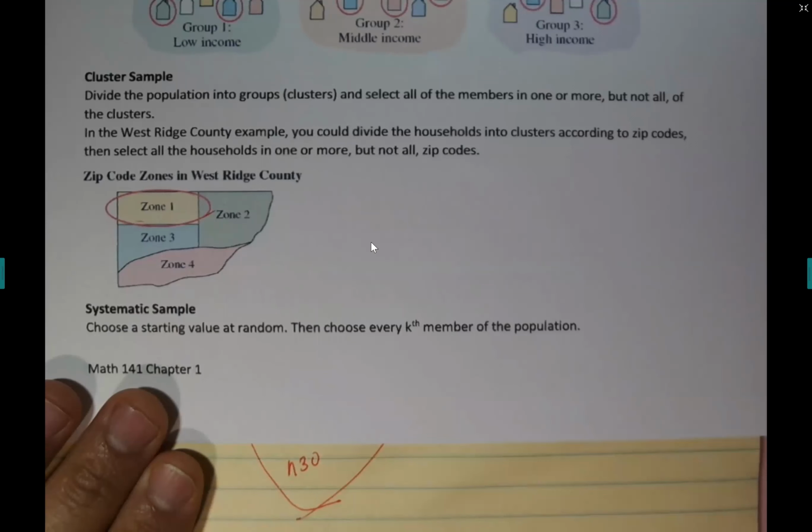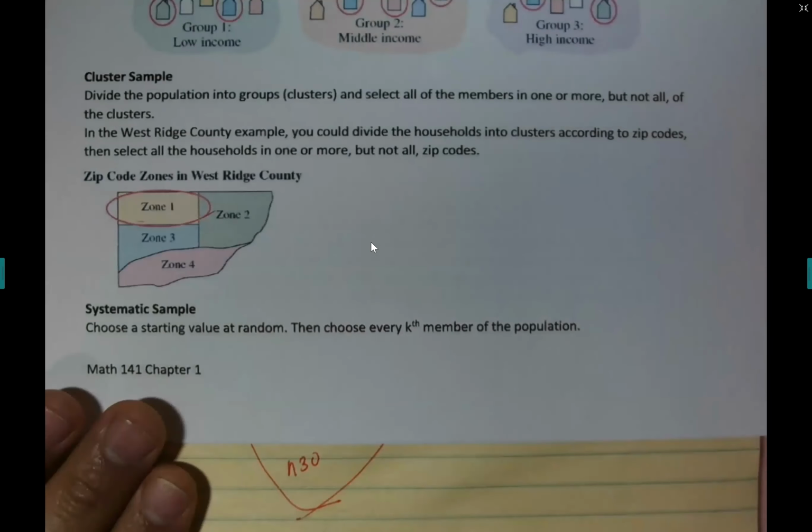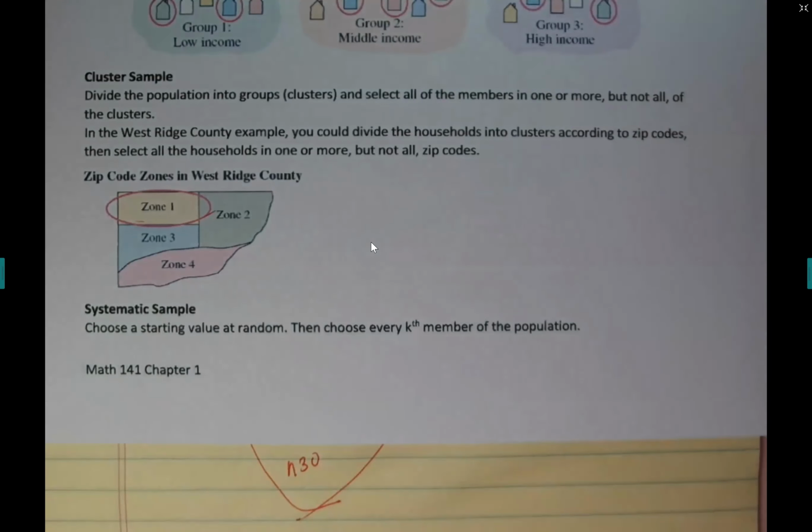You choose a starting value at random, then choose every kth member of the population. I'm going to give you an example. It's very easy. When you see that, you should easily recognize whether you have a systematic sample or not. I'm going to give you an example that you're going to see all the time in the exercises.